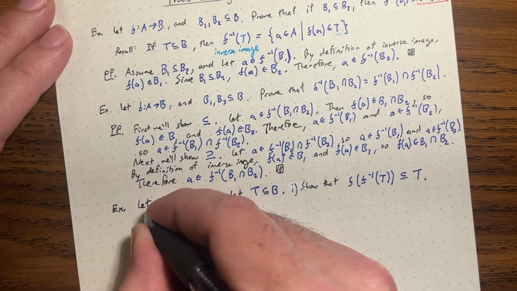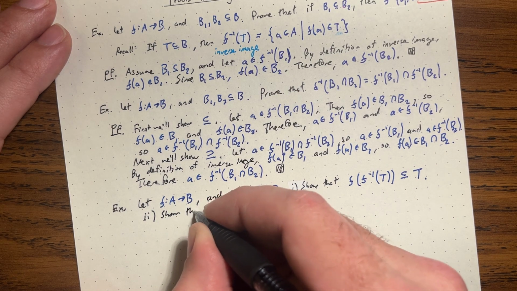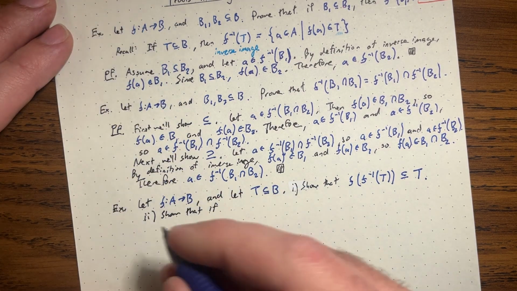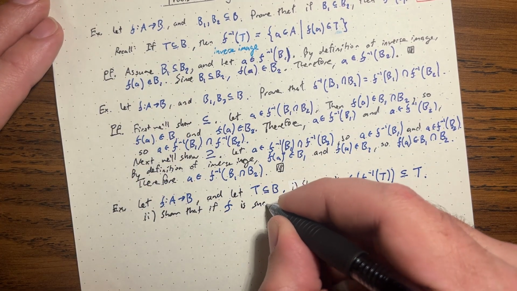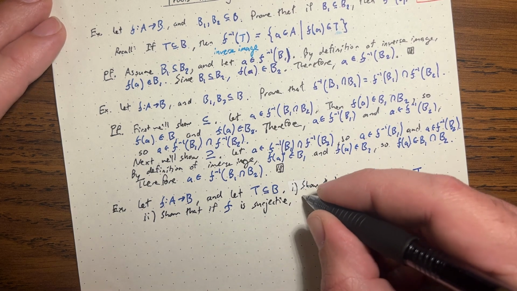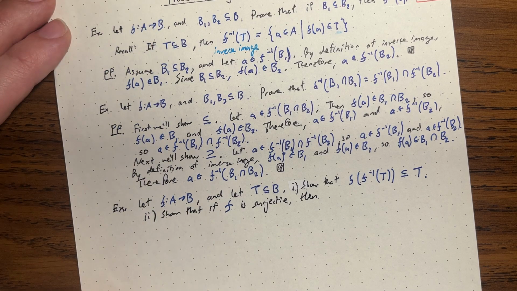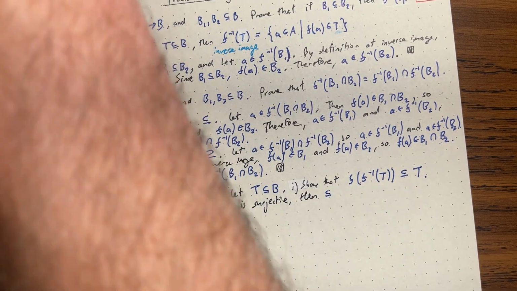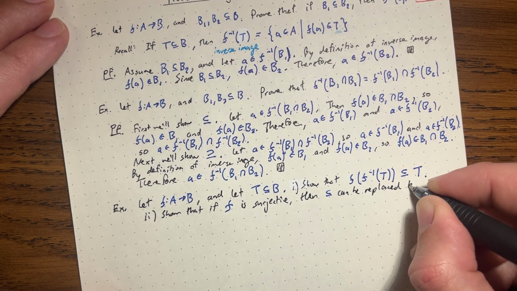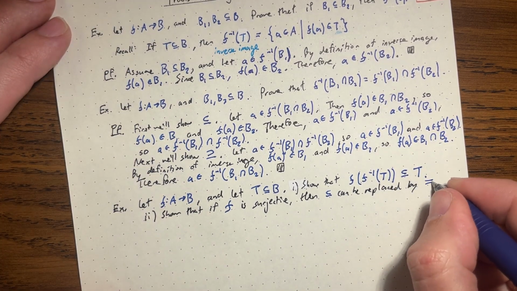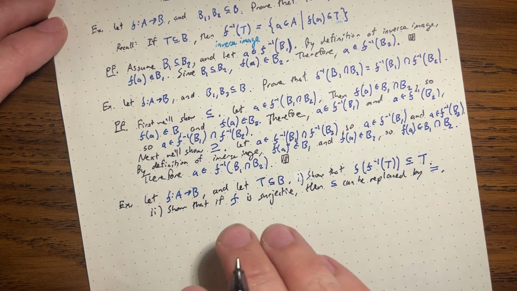In fact, there is. So part 2 is going to be show that if f is surjective, if f hits everything over in B, then you actually get an equality here. So how can we say it? And this sign can be replaced by an equal sign, with equality. Okay, interesting. So let's go ahead and start trying to prove this.